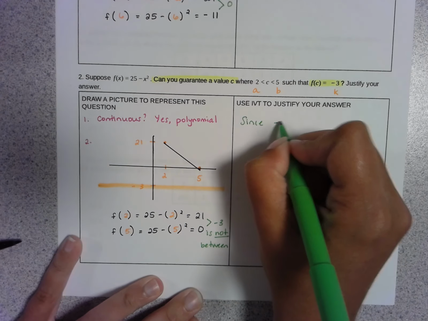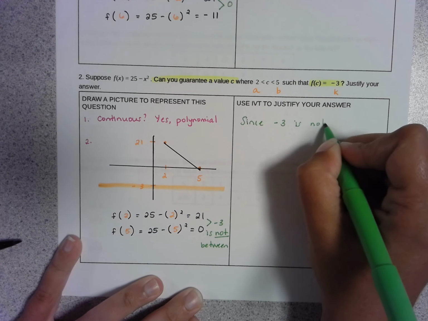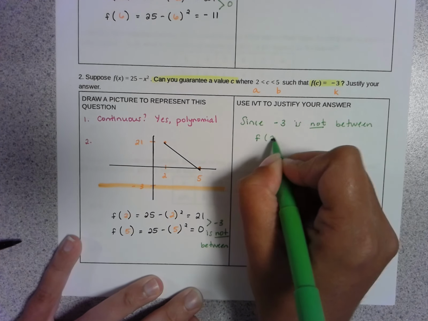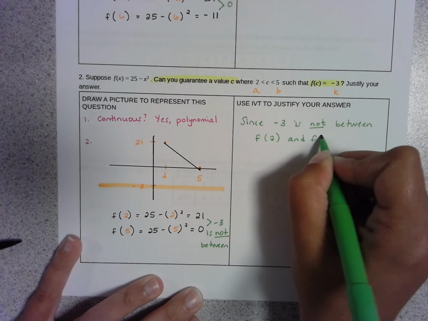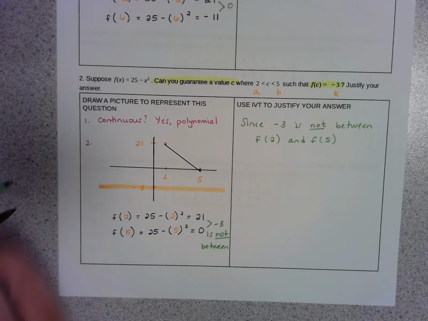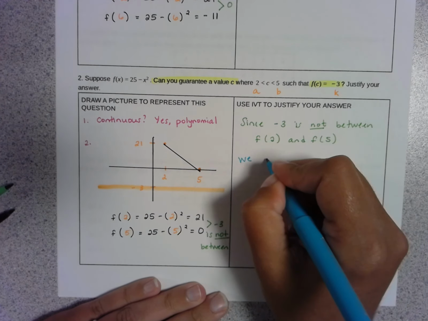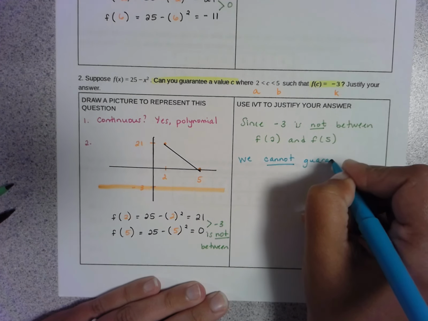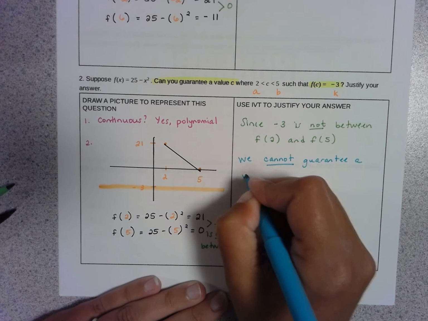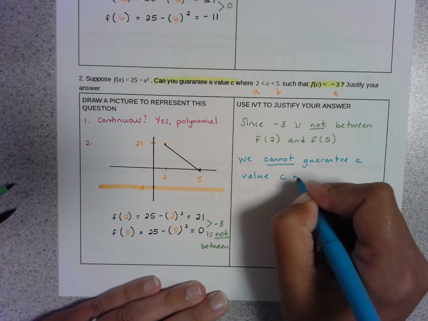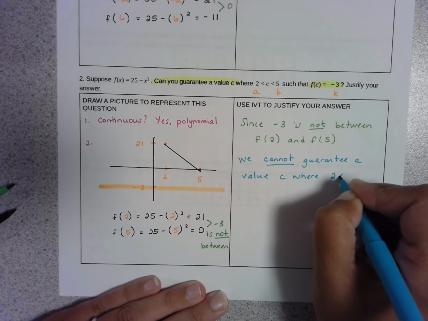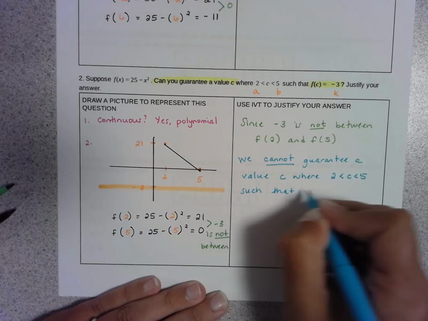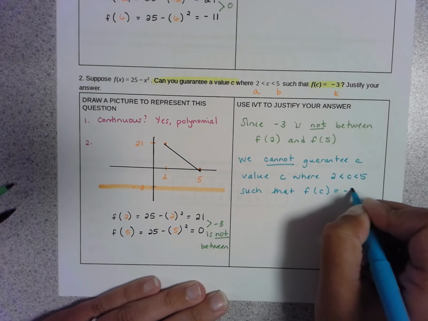So I would say, since negative 3 is not between f of 2 and f of 5, we cannot guarantee a value C where 2 is less than C is less than 5, such that f of C is equal to negative 3.